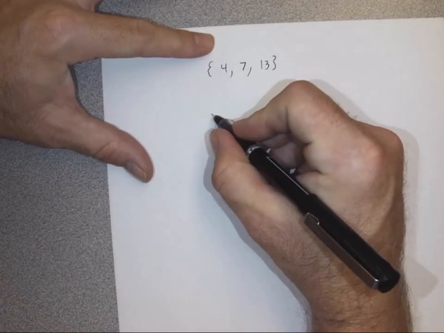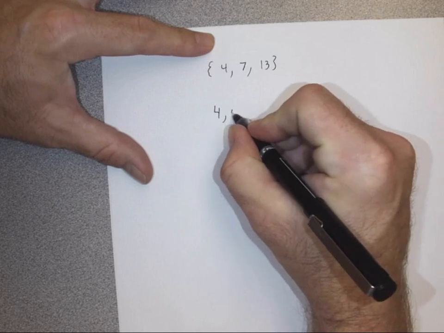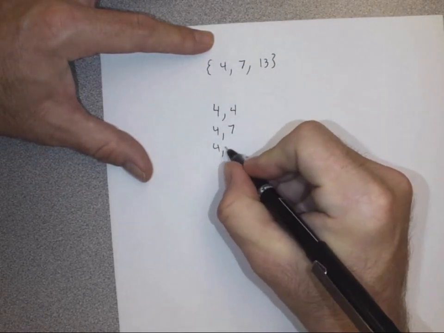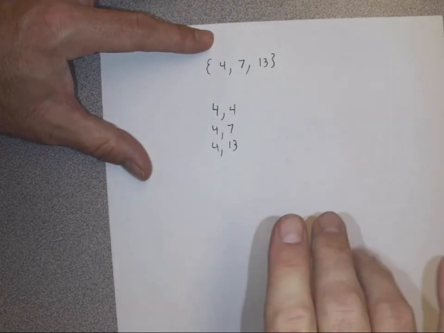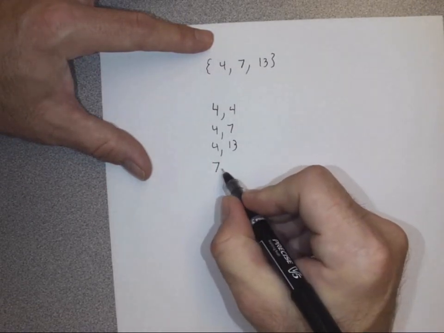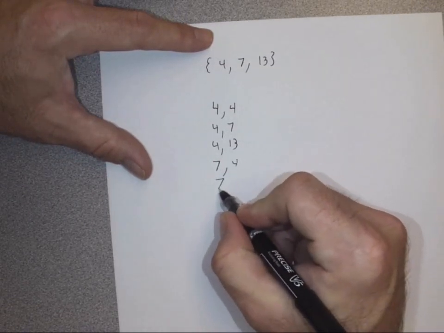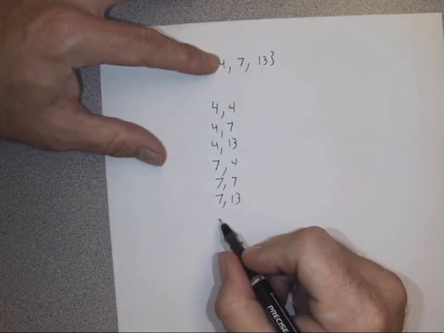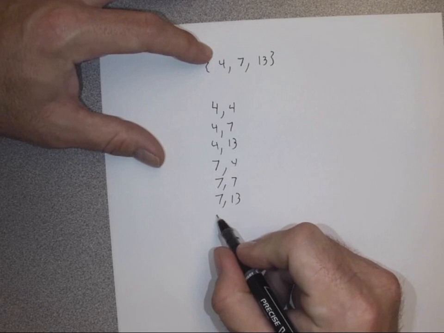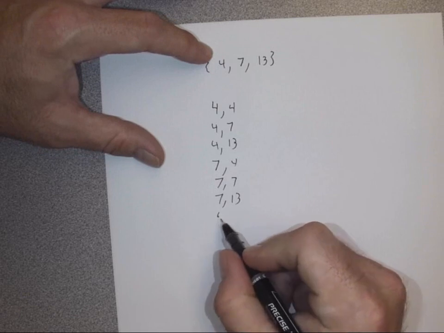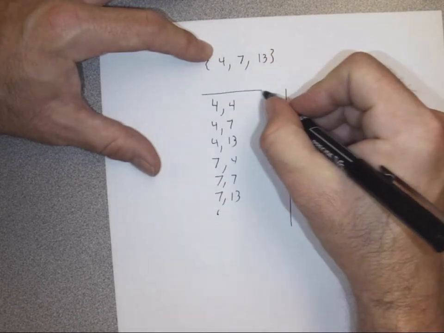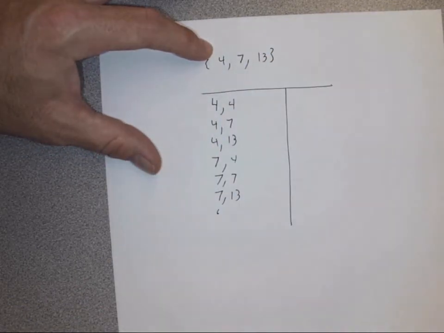So if I want to do 4 and 4, maybe 4 and 7, 4 and 13, you can also do 7 and 4, 7 and 7, 7 and 13, and then the other samples would be what? Well, I guess it doesn't matter, but you can actually see all the samples, and they show you how to do that. So it's all possible combinations of 2.